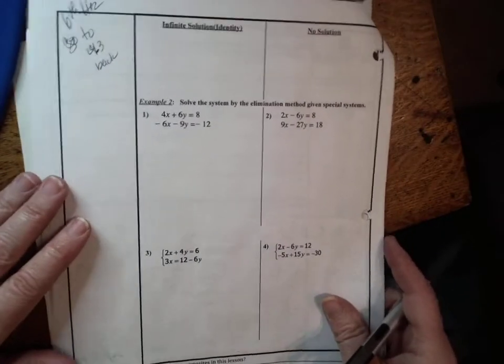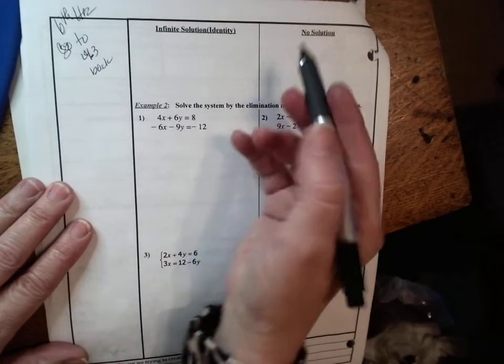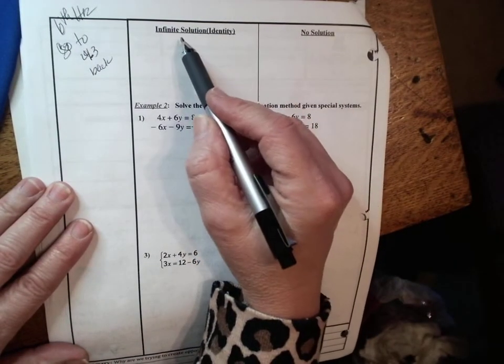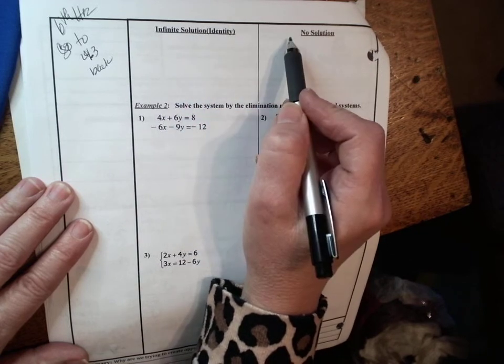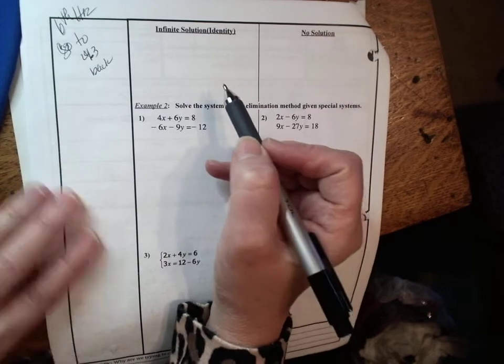Okay, this is a video to finish the back of 4.4, and we're going to talk about what we call special cases. Just like when we were solving equations, you saw some that said infinitely many solutions, and then also no solutions.